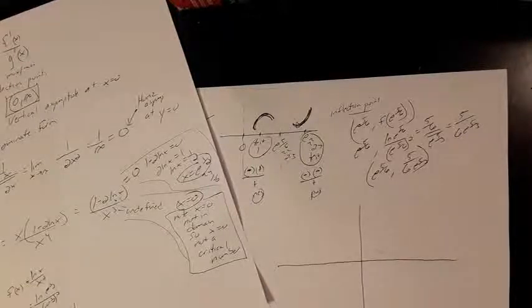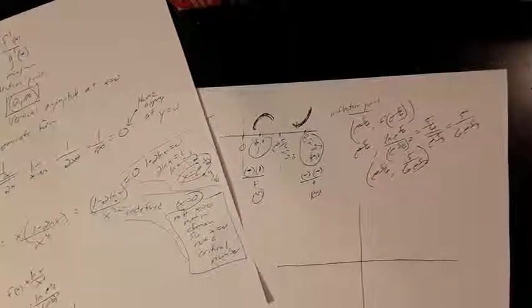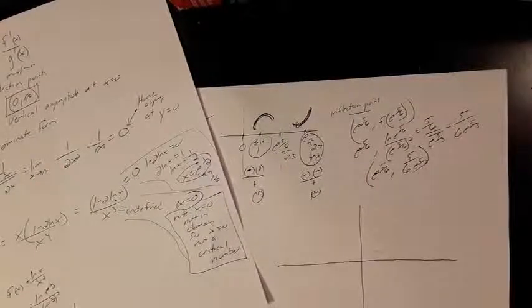So 1 divided by 2 divided by e. Whoops. We gotta take e to the -1. There's 1 over e.